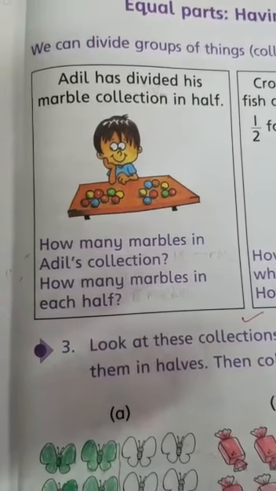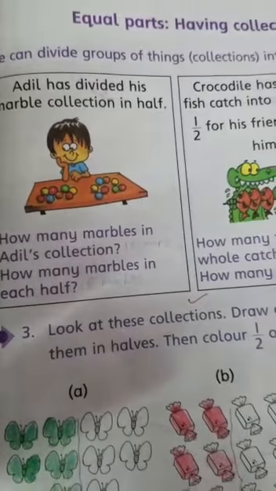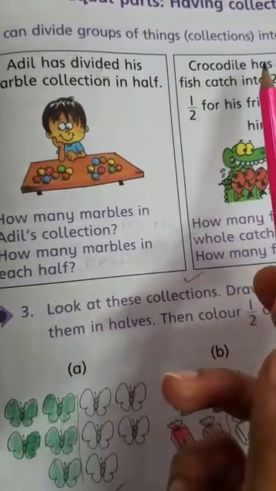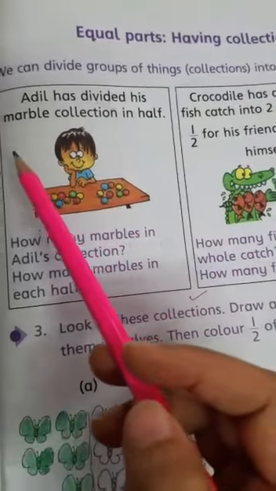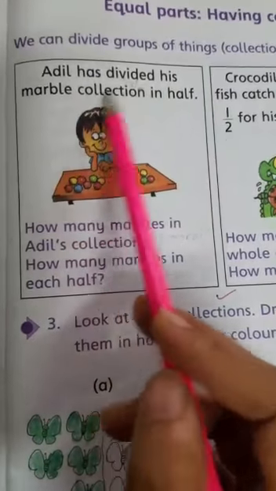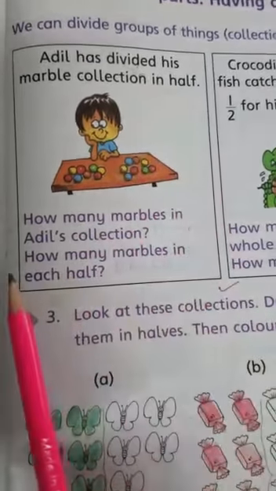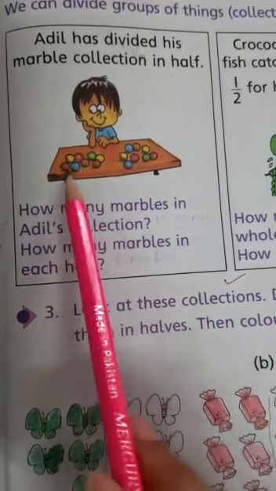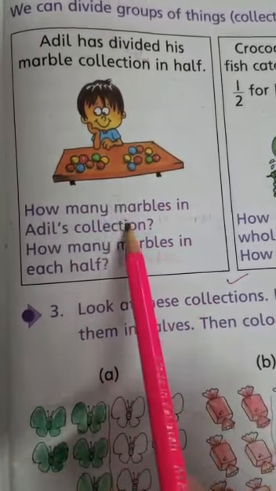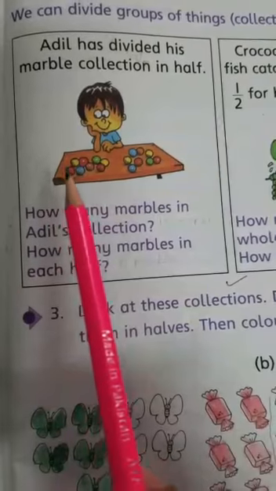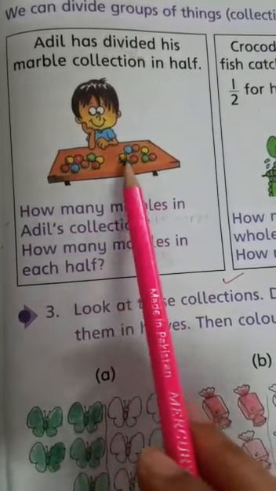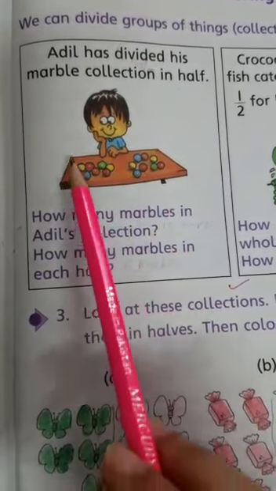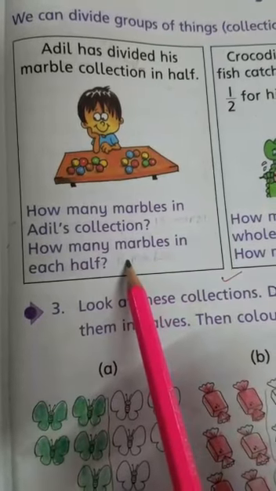Yes, now let's get to our homework. Equal parts having collections. What we have to do is divide groups of things, collections, into halves. Our question number 1 is: Adil has divided his marble collection in half. How many marbles in Adil's collection? First, we have to count how many marbles are there. Then you have to write it here. How many marbles in each half? You have to write it down here.